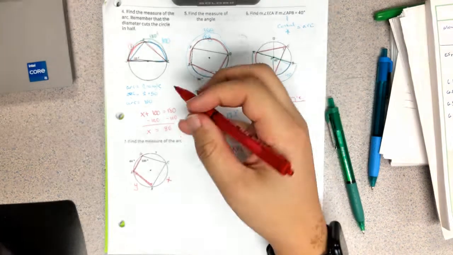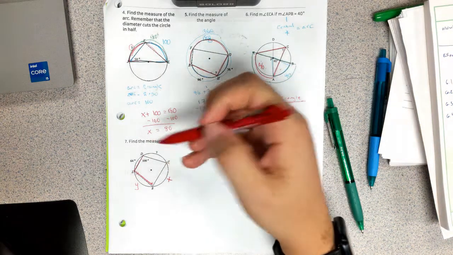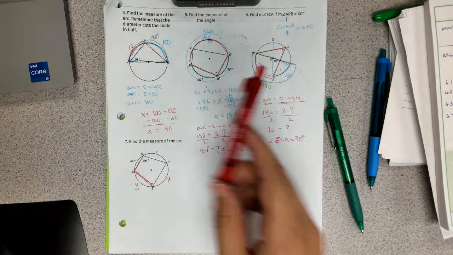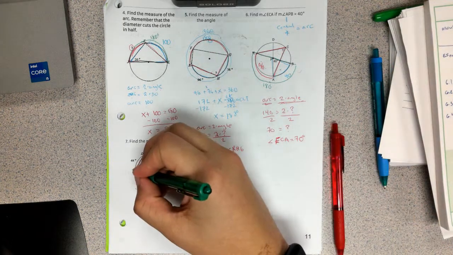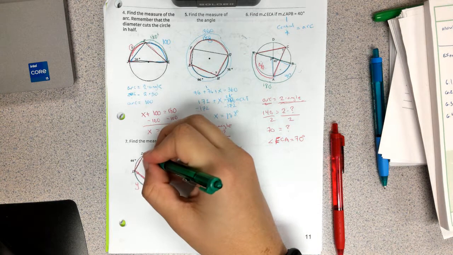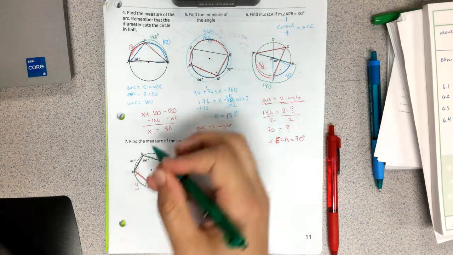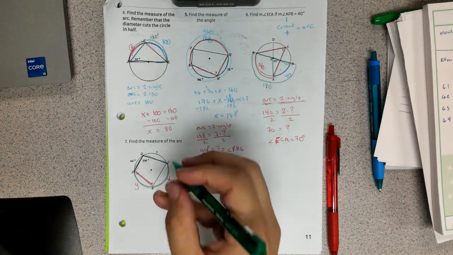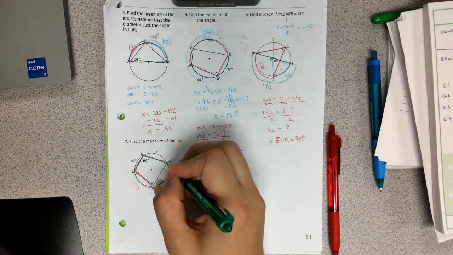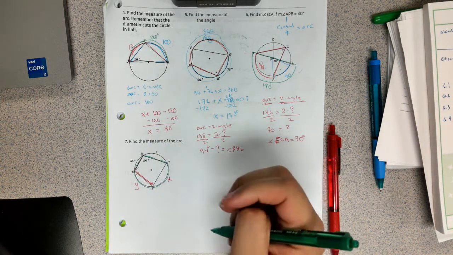Well, the way I'm going to do that is like so. I know that this whole piece right here is an inscribed angle and an arc. So I know that y plus x will give me this whole piece here, and then I can use that with the 64 to get the question mark.